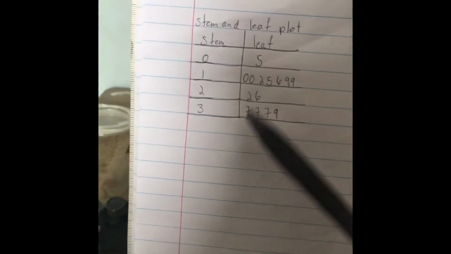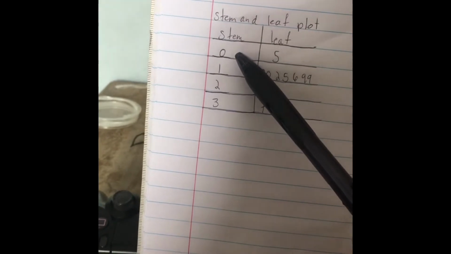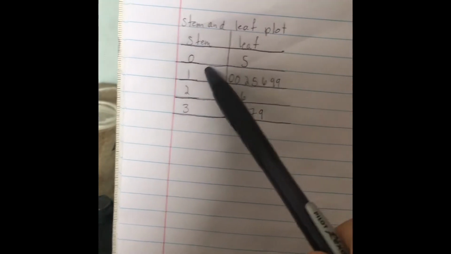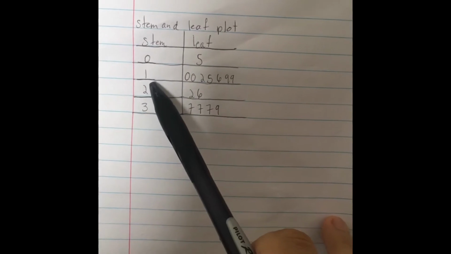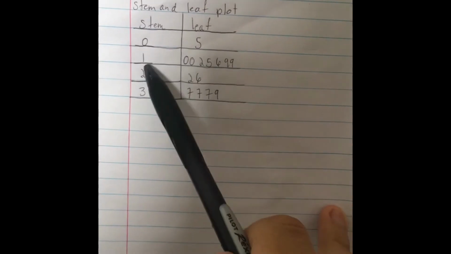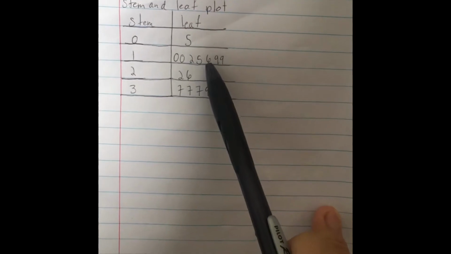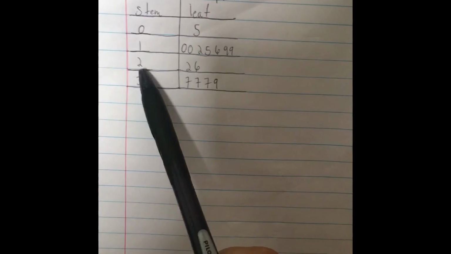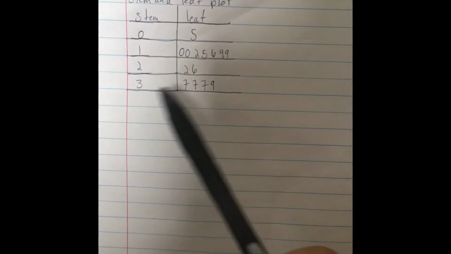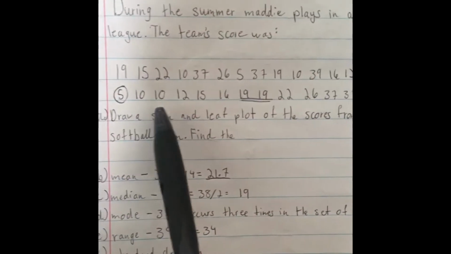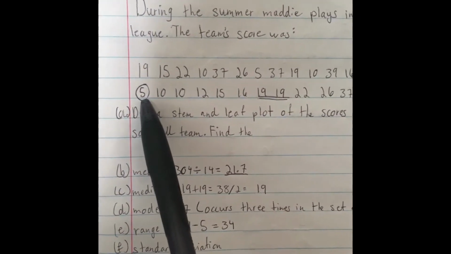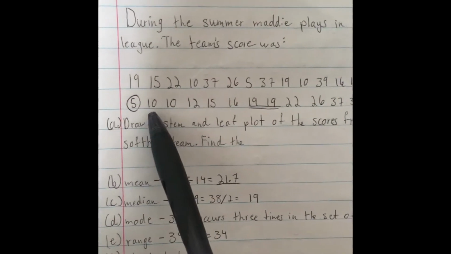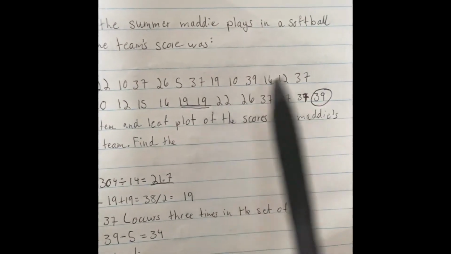The stem and leaf plot. On this side, I have the ones and the tens. For ones, I have 5. For tens, I have 10, 10, 12, 15, 16, 19, and 19. For the tens again, I have 22 and 26. For the tens one more time, I have 37, 37, 37, and 37. As you can see, I have it in order, which goes by ones, which is the 0, which was the 5, then it goes to tens, which was the 1, the 2, and the 3.